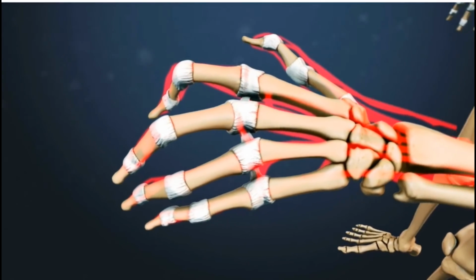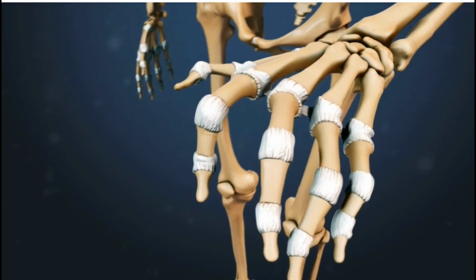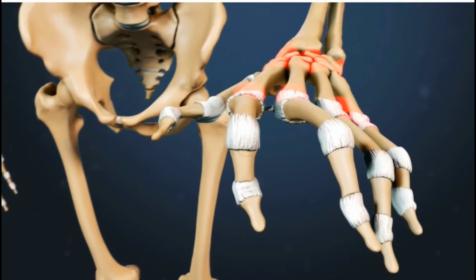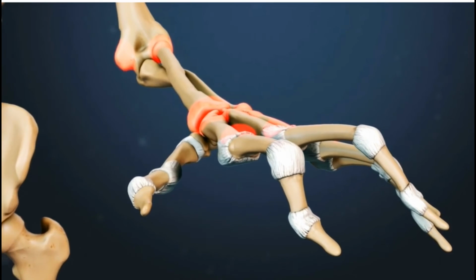In the fourth phase of rheumatoid arthritis, after cartilage is lost, inflammation may spread to the surrounding tendons and the articular capsule, making it difficult or impossible to move the affected joint.